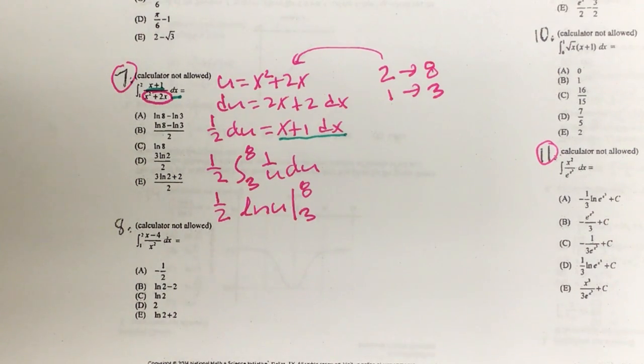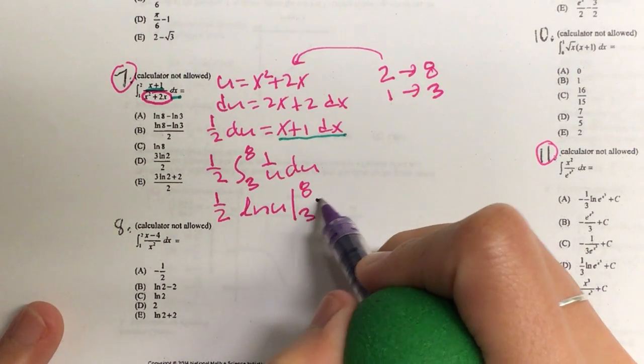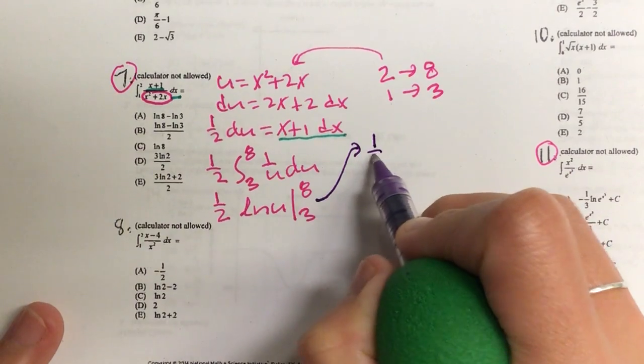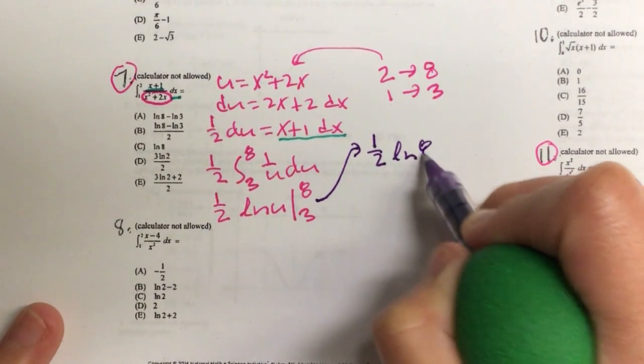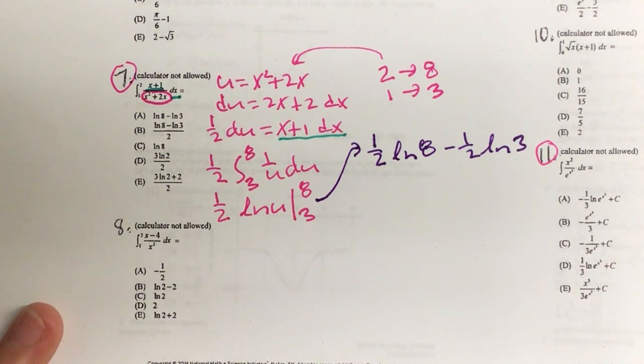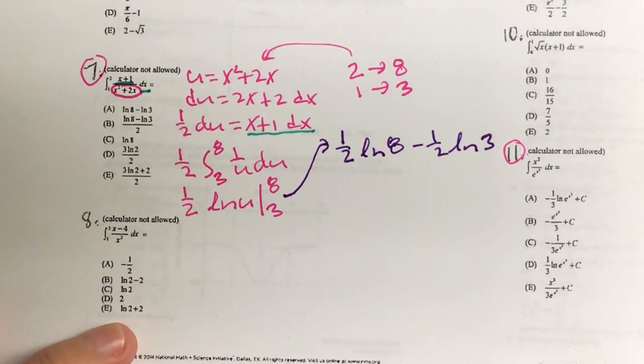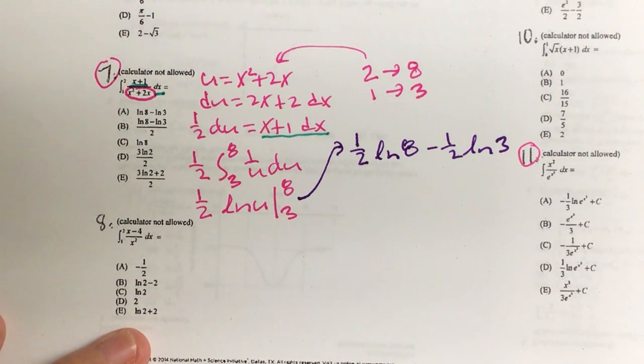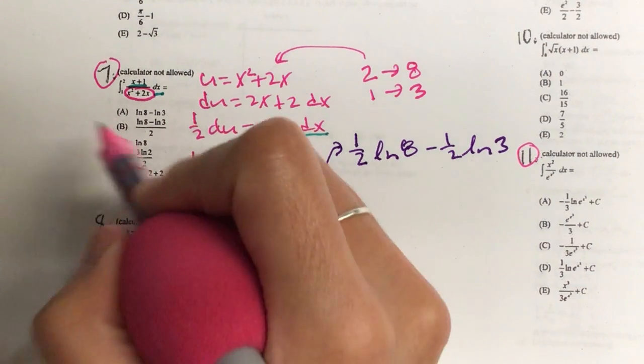So now let's go ahead and plug these in. When I do, I get 1/2 of natural log of 8 minus 1/2 of natural log of 3. Is the answer pretty much there on this one? Yes. What else can be represented by 1/2? Over 2. All over 2. So we're looking at B.